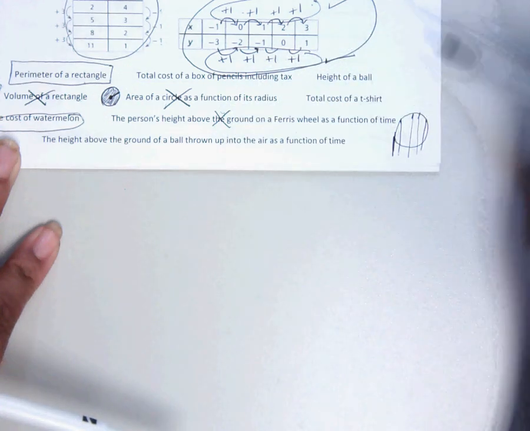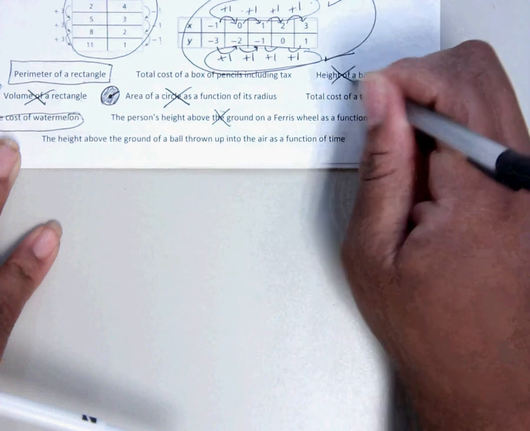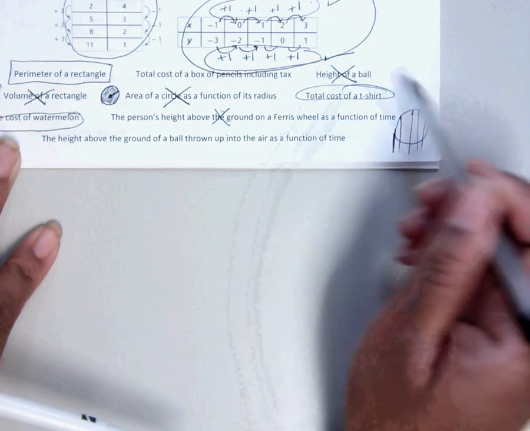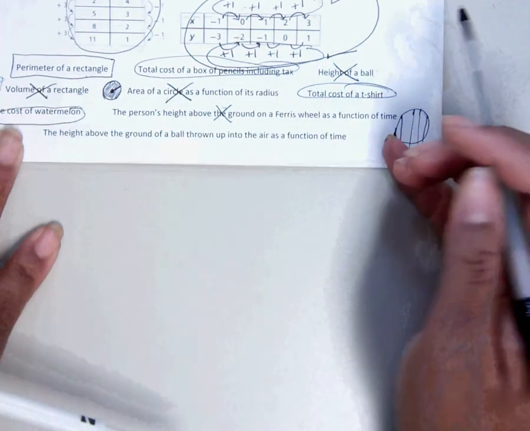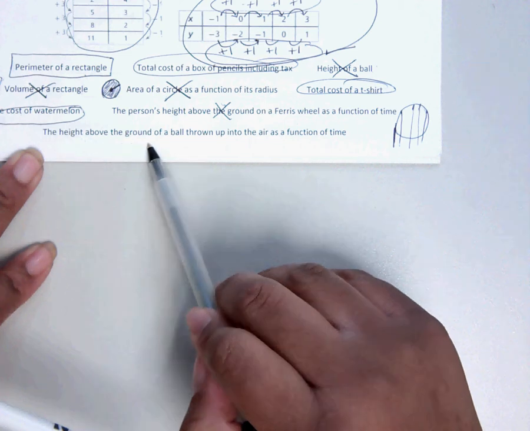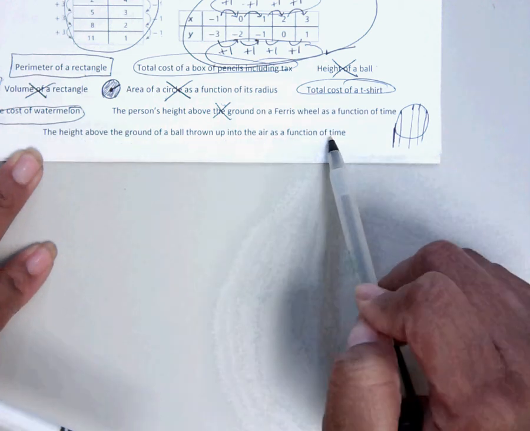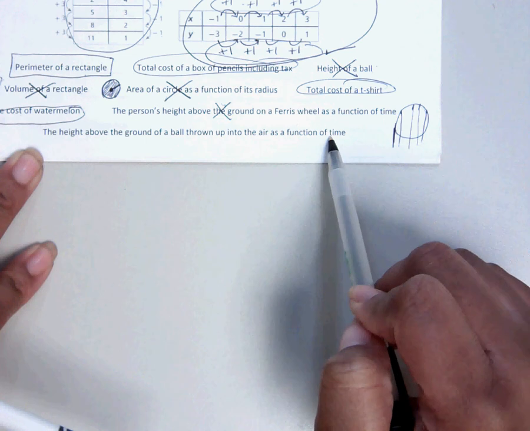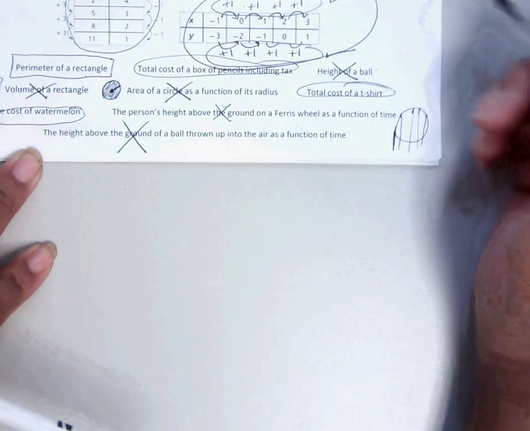The height of a ball. Well, that kind of looks like this picture. The height of a ball is not consistent. This says cost, so it is consistent. This says cost here, so it is consistent. The height above the ground of a ball thrown up in the air as a function of time. Okay, if I throw a ball in the air, is it going to move the exact same amount of space each minute or each second? Of course not. That's not consistent.